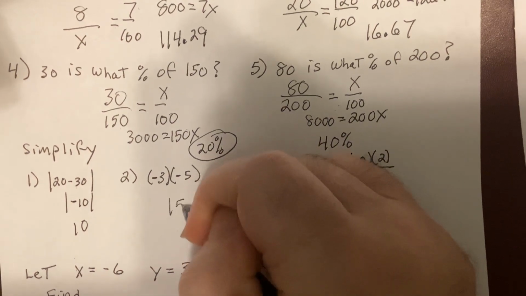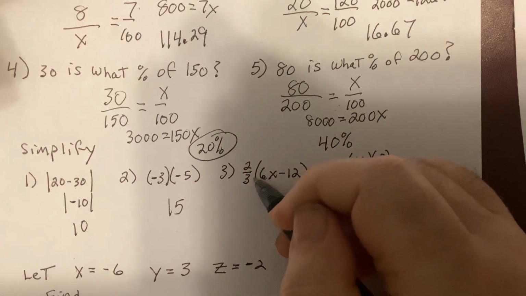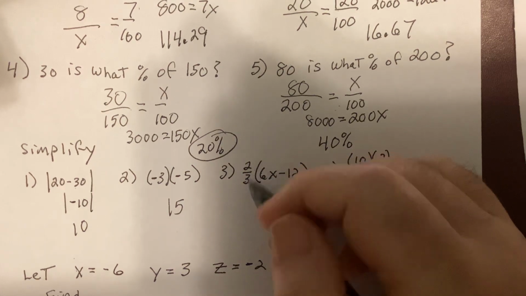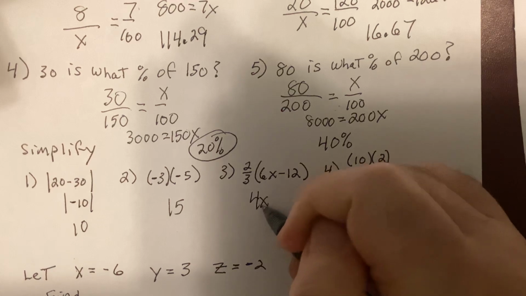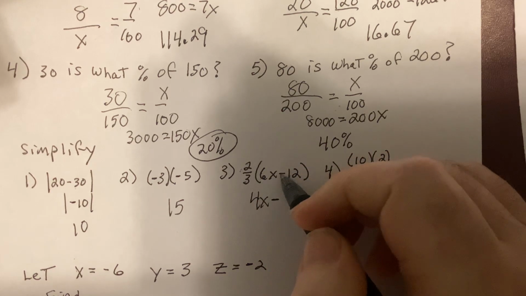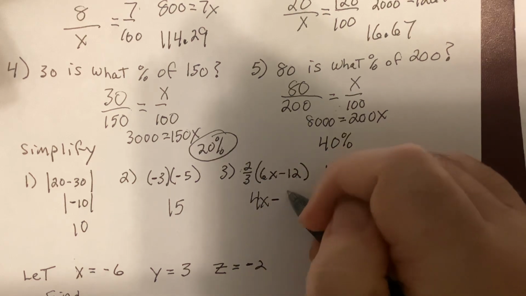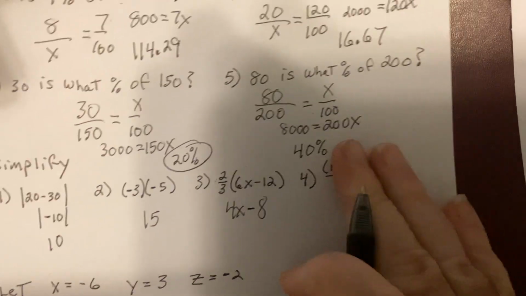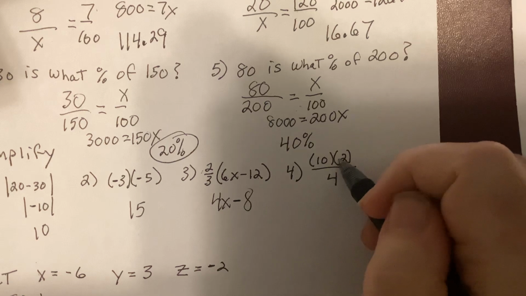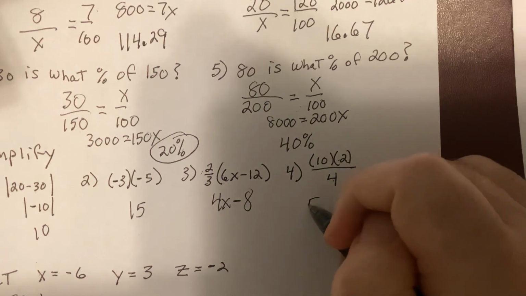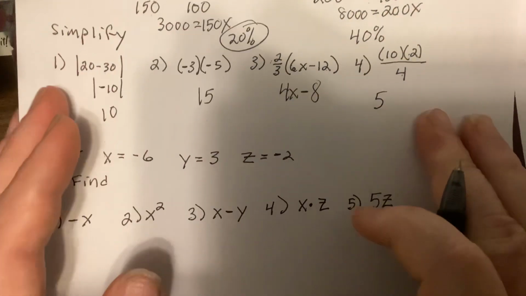Okay, so this is 15. 3 goes into 6 2 times. 2 times 2 is 4. Positive and negative is negative. 3 goes into 12 4 times. 2 is 8. And then 2 times 10 is 20. Divided by 4 is 5. So just a little fun section.